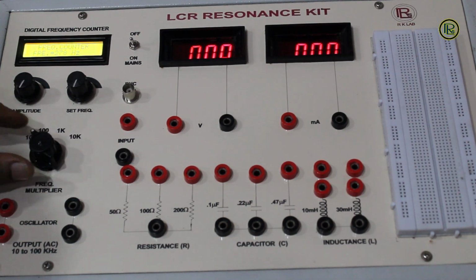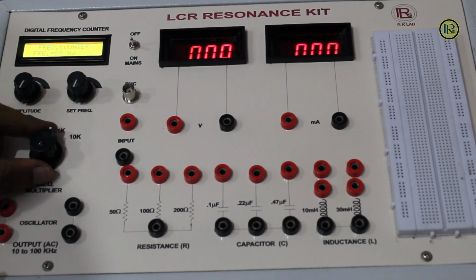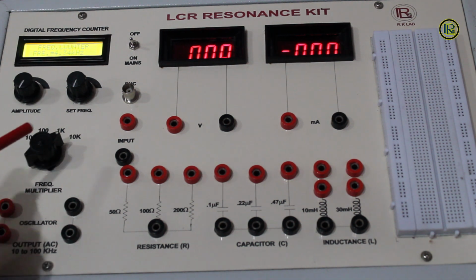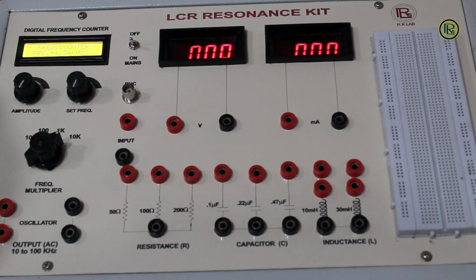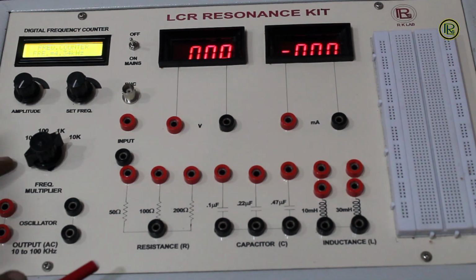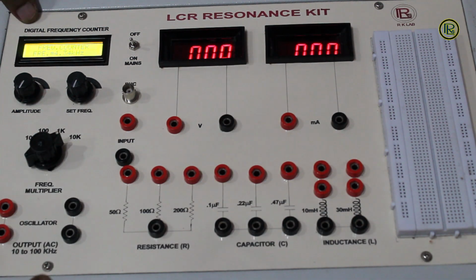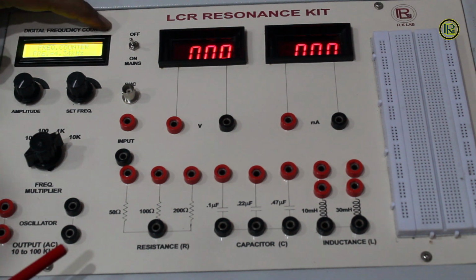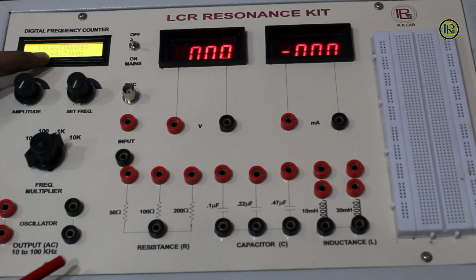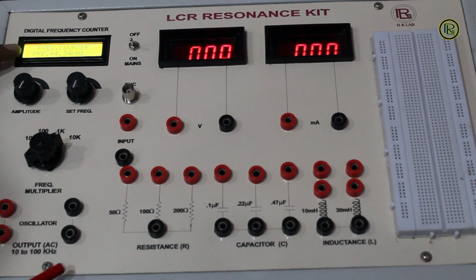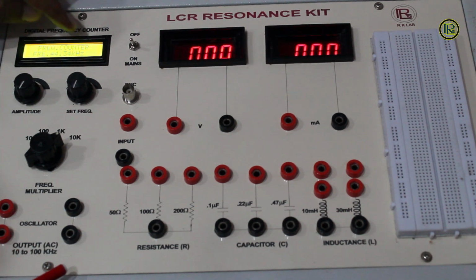It has 4 different steps. We can go up to 125 kilohertz roughly. And speciality of this board is I have a digital frequency counter. So this digital frequency counter gives the frequency reading. At present it is giving the frequency 4.34 kilohertz.